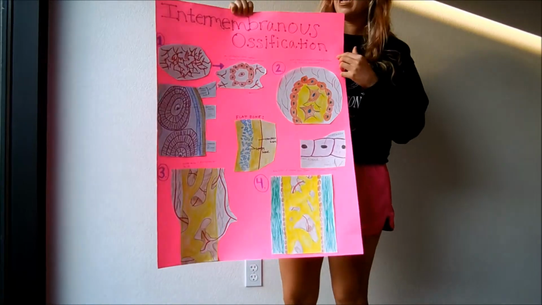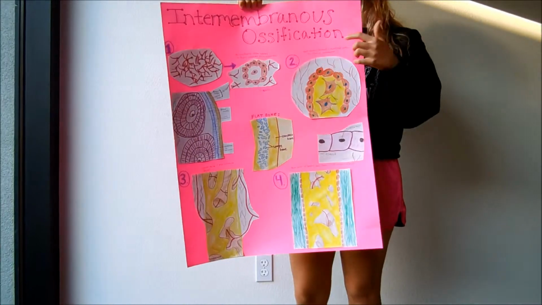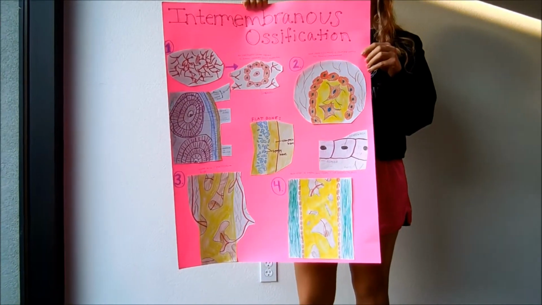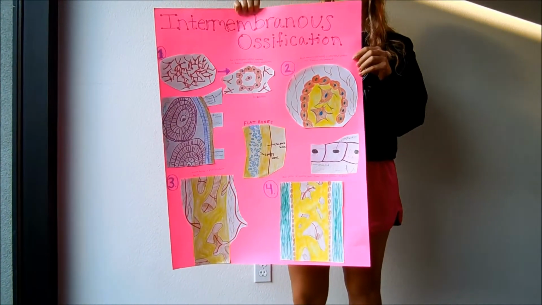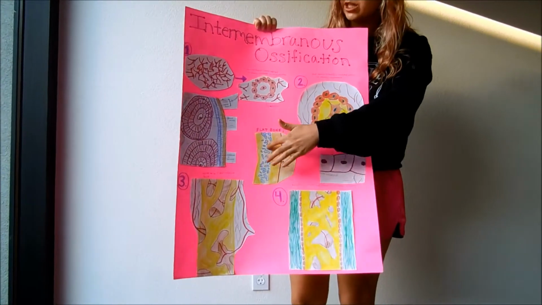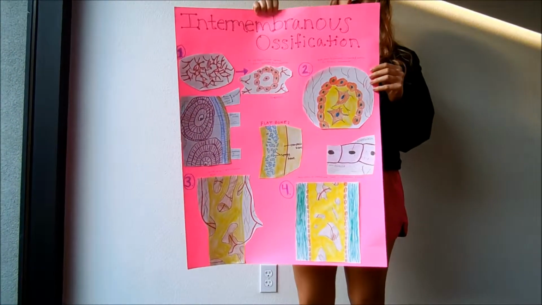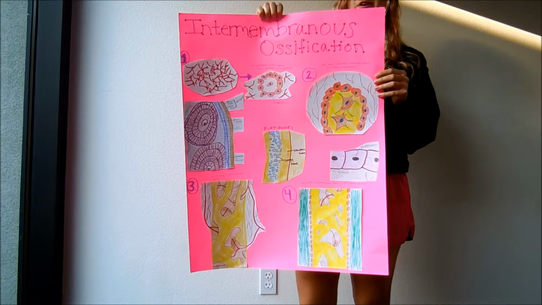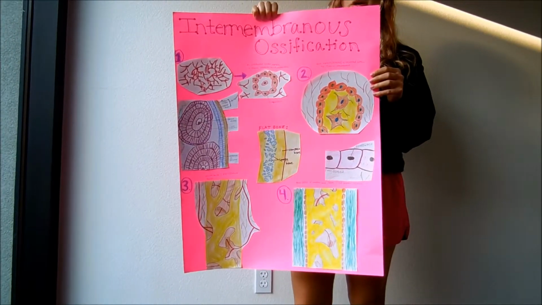Intramembranous ossification happens in all flat bones of the body. Flat bones include the skull, clavicle, facial, and cranial bones. It consists of a layer of spongy bone between two flat, thin layers of compact bone. It is also known as cortical bone.